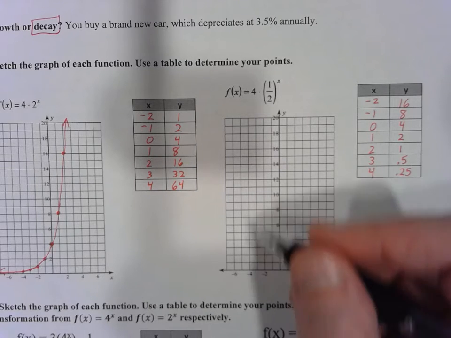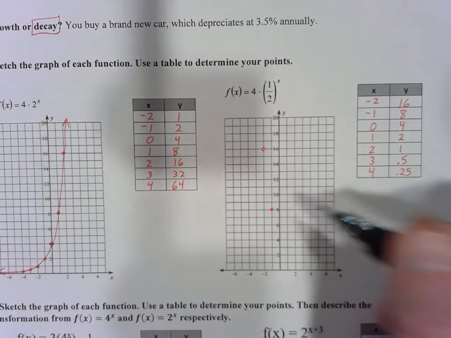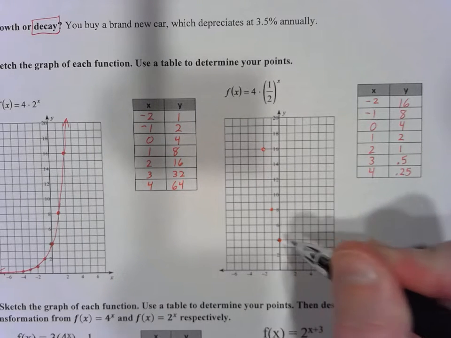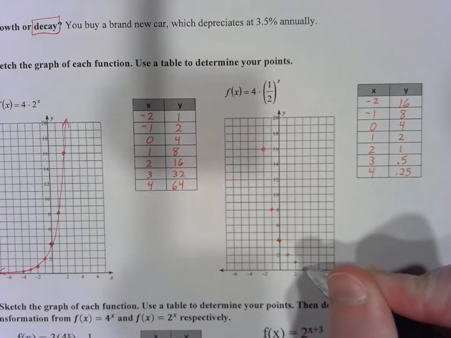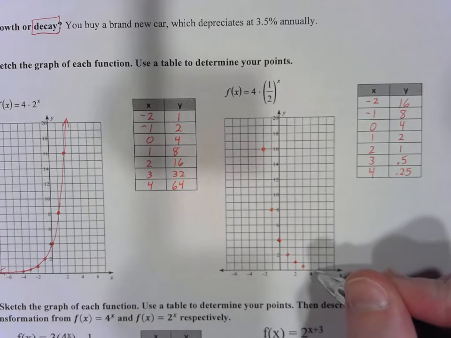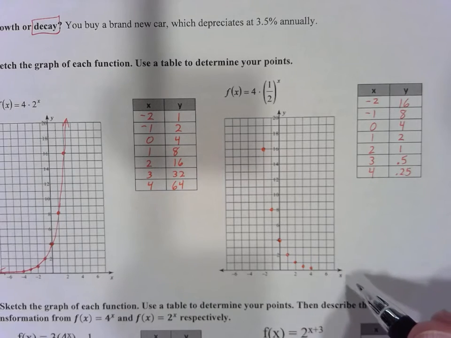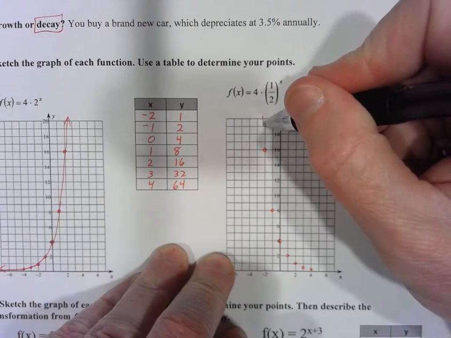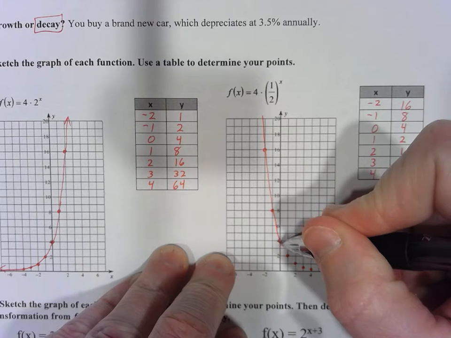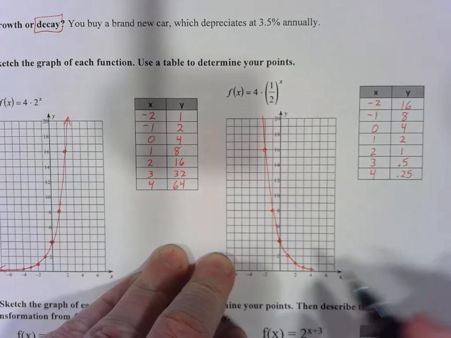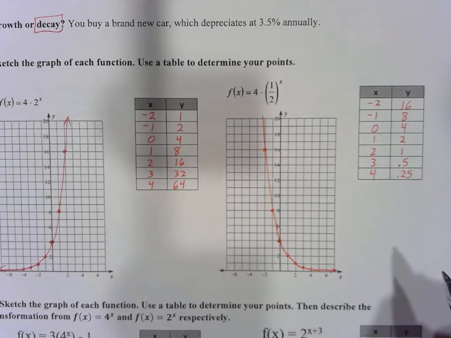So when we go to plot these, -2, 16, then -1, 8, 0, 4 is the y-intercept, 1, 2, 2, 1, 3, 0.5, 4, 0.25, and again, it's not going to cross the x-axis, so we want to use a smooth curve as best we can here. It's going to end up going right above the x-axis, looking like a horizontal line at the end.